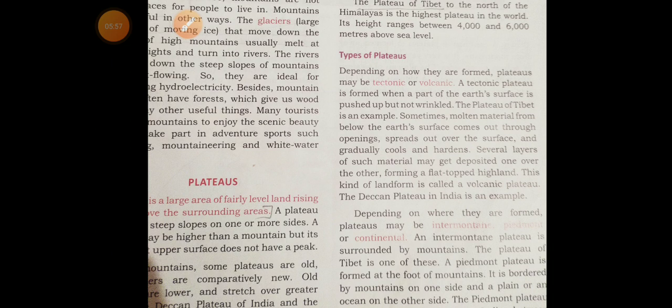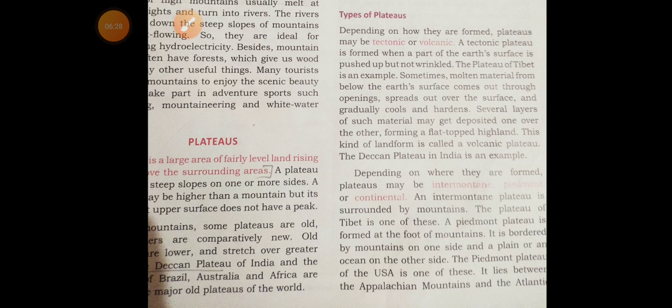And depending on where they are formed, we can divide them into intermontane, piedmont, and continental plateaus. So, according to place, there are intermontane, piedmont, and continental plateaus, and according to formation, two types: tectonic plateau and volcanic plateau.